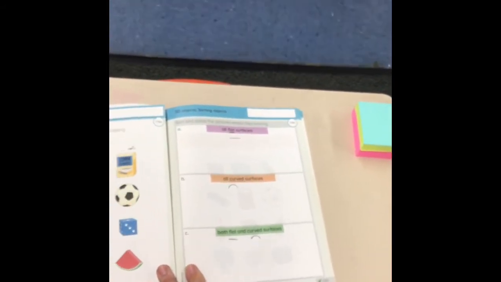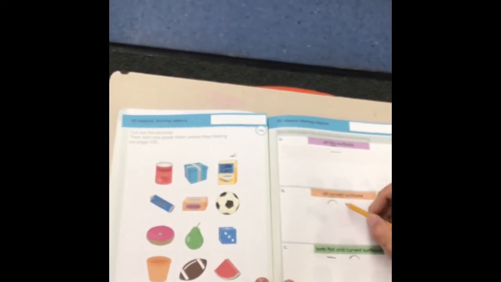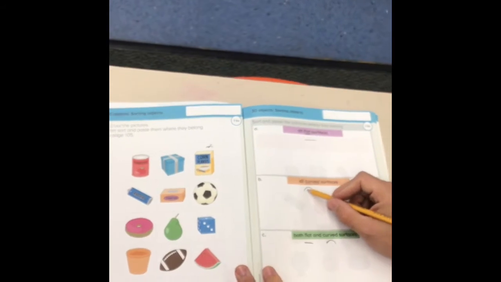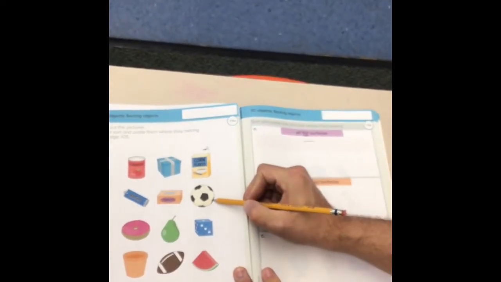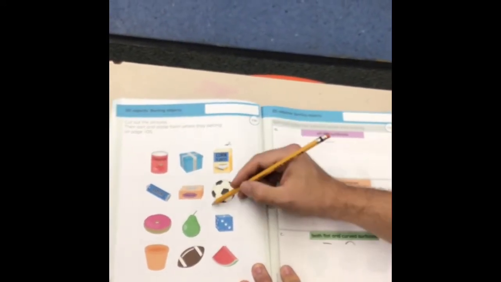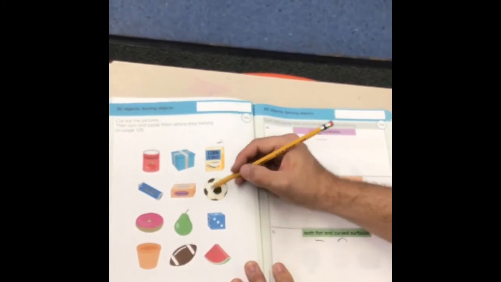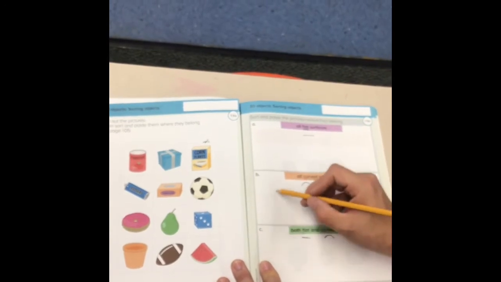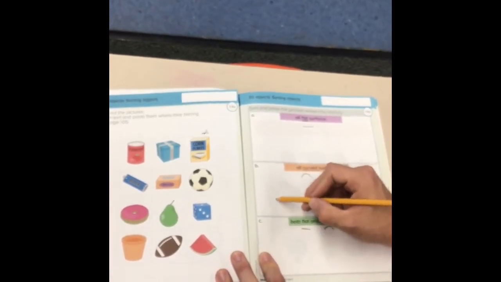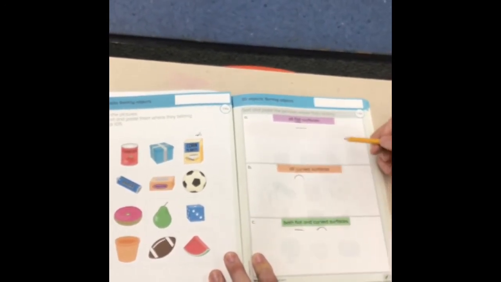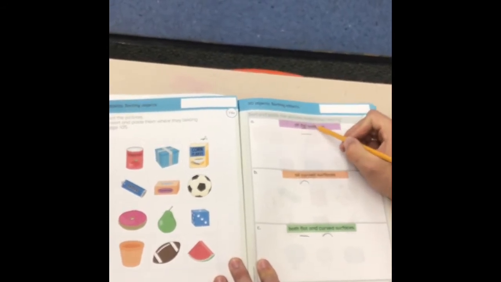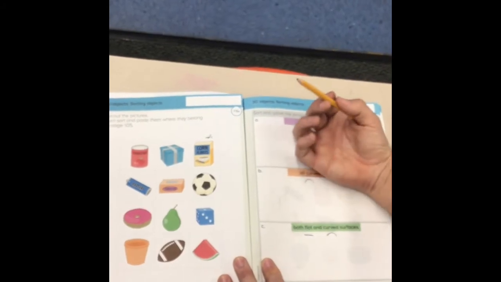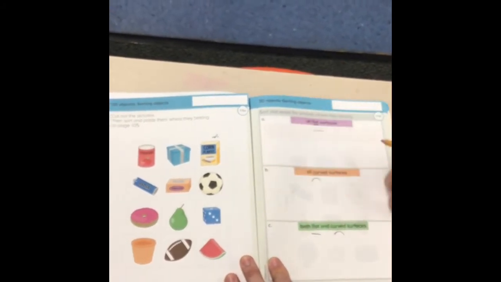So for these, we have a couple of these that we kind of did already. For our all curved surfaces, we found a ball. So we're going to cut this out. And we know that this ball is not going to have any corners on it. It's all curved surfaces. It's going to go in here. So this is your soccer ball. Okay? For our all flat surfaces, we looked at our eraser. Our eraser is kind of the exact same shape as a box.